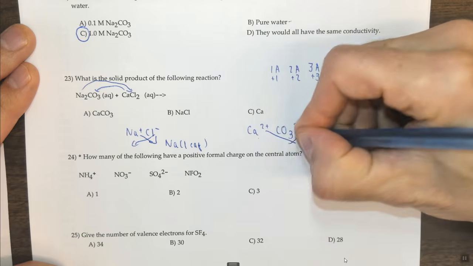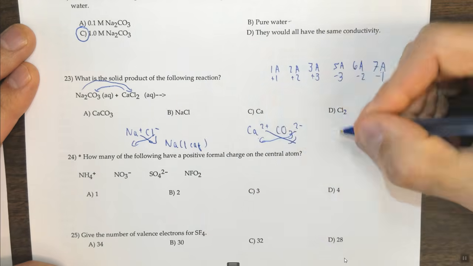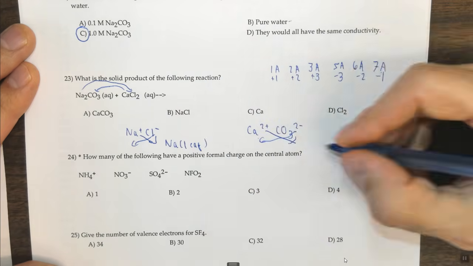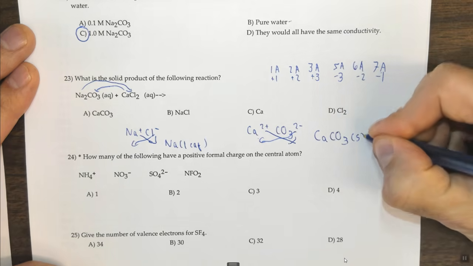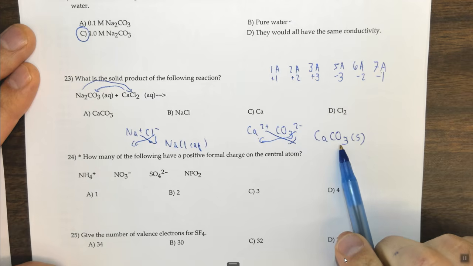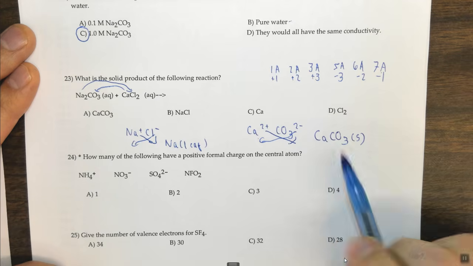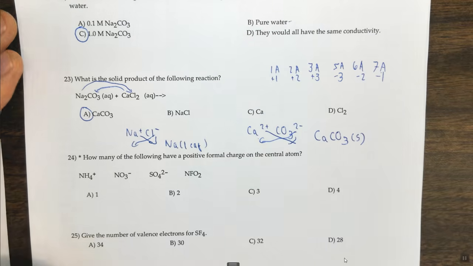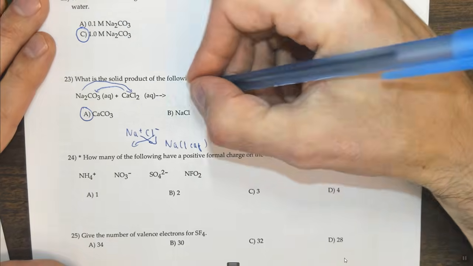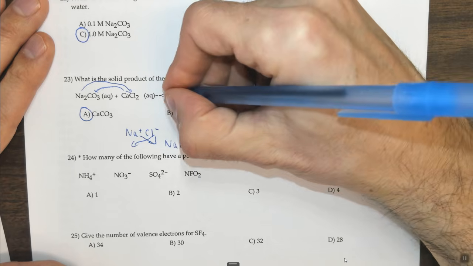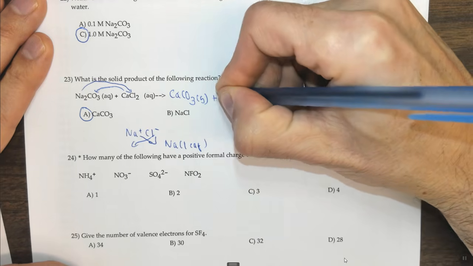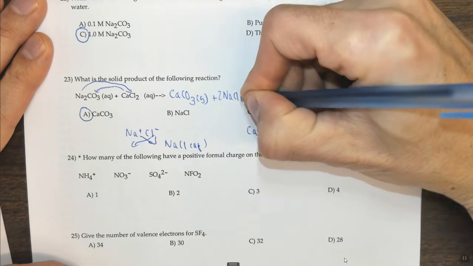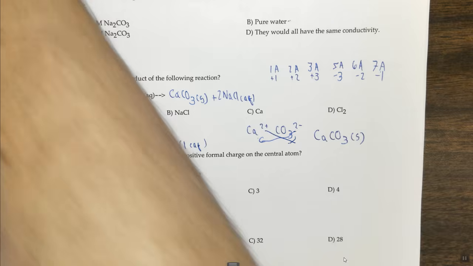Anyway, to finish this, we cross them, but since they're both 2, we cancel them out. So it's not Ca2CO3 2, it's simply CaCO3, which is chalk. This is the solid. Because of the solubility rules, carbonates are generally insoluble. So calcium carbonate is the solid product that is formed. If you wanted to write this out as a complete reaction, you would get CaCO3 solid plus 2NaCl aqueous. And that would be the complete reaction.